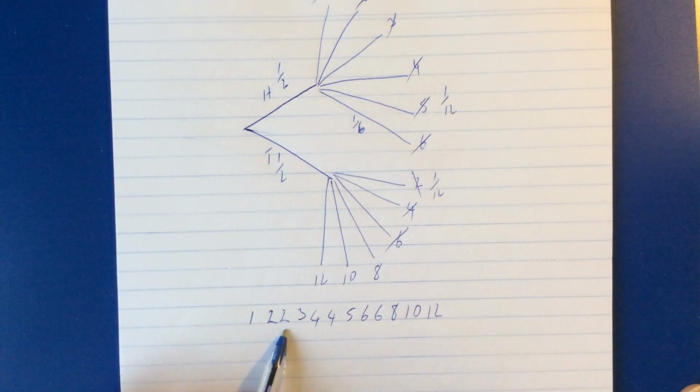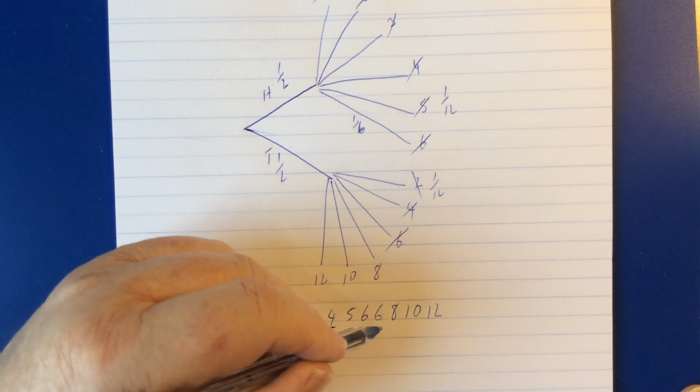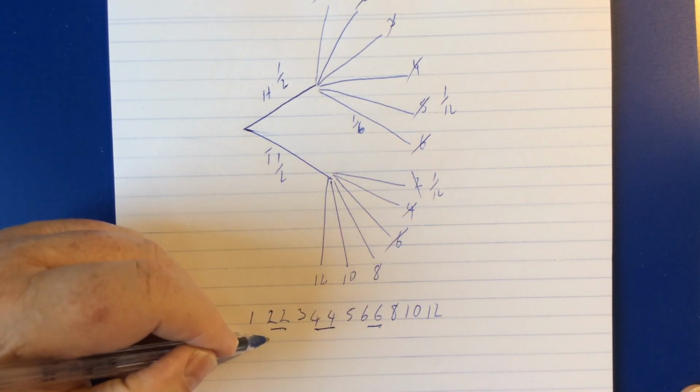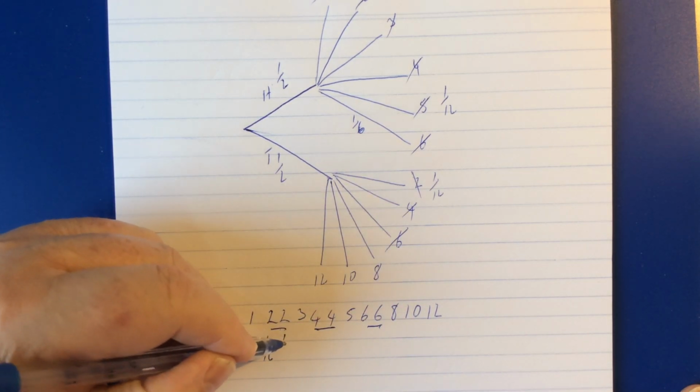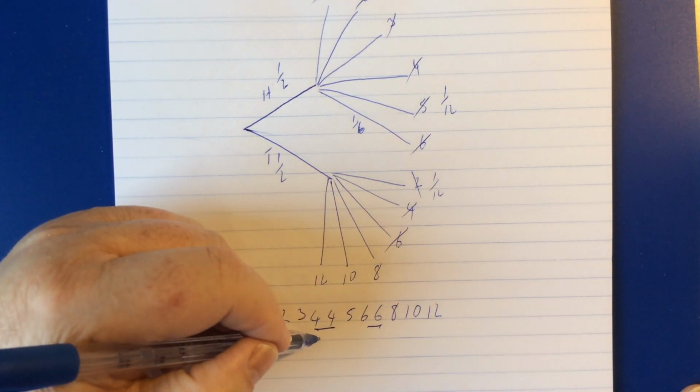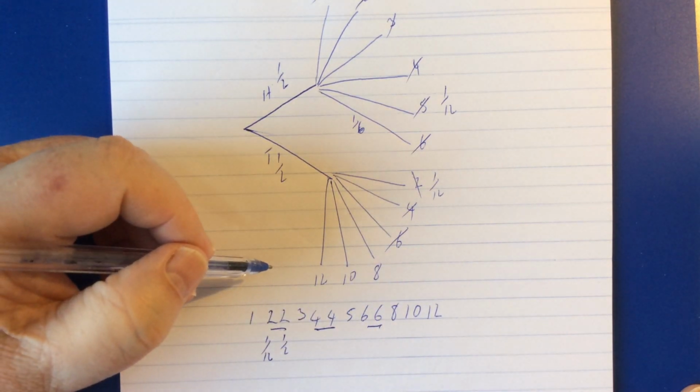That's all 12 possible outcomes, and you'll notice that there are double ups. So these are 1/12 each, and the same here and the same here.